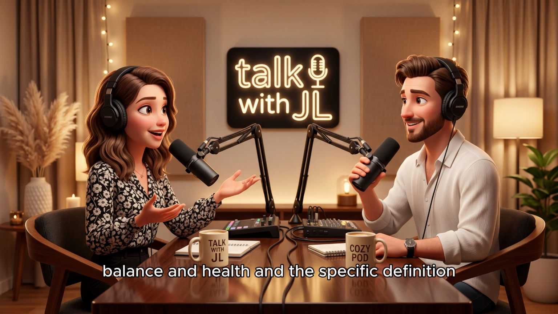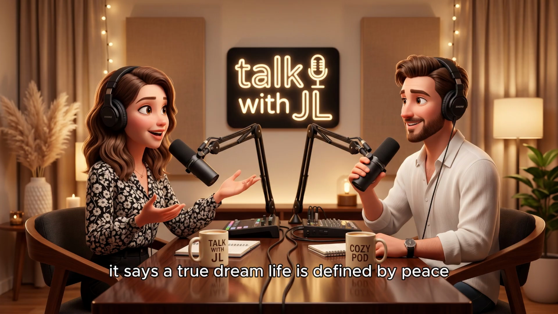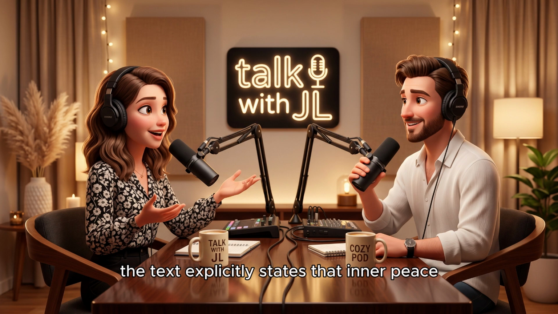And the specific definition it lands on is fascinating to me. It says a true dream life is defined by peace. Yes, inner peace. Specifically, a peaceful mind. The text explicitly states that inner peace is far more important than showing off to others. Which is a huge paradigm shift.